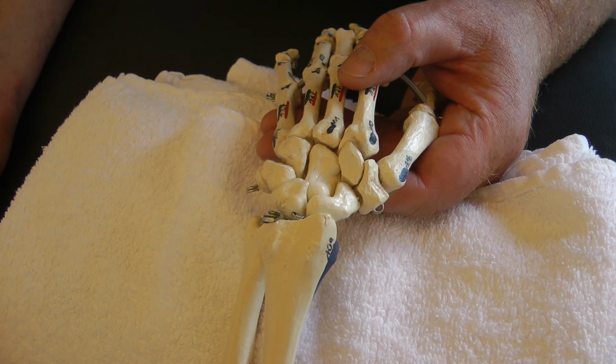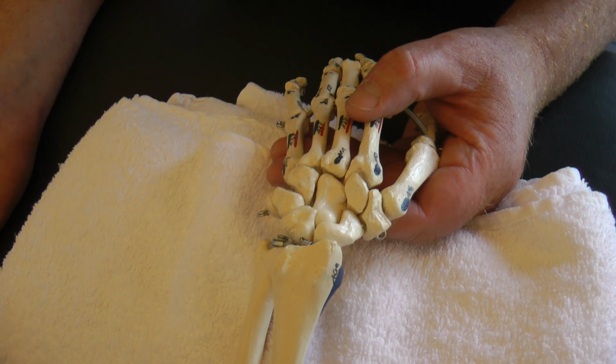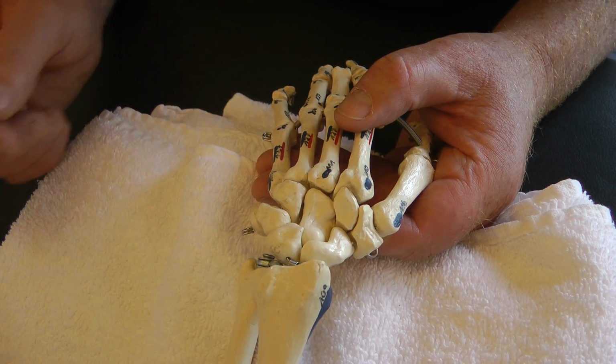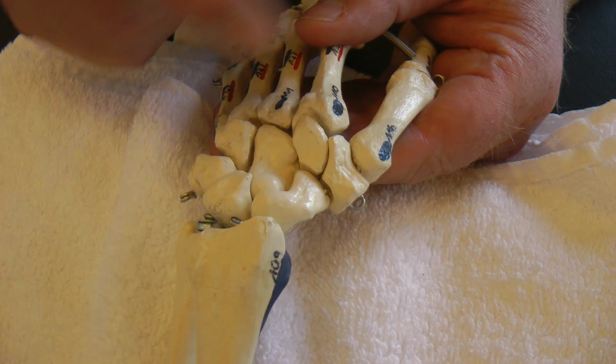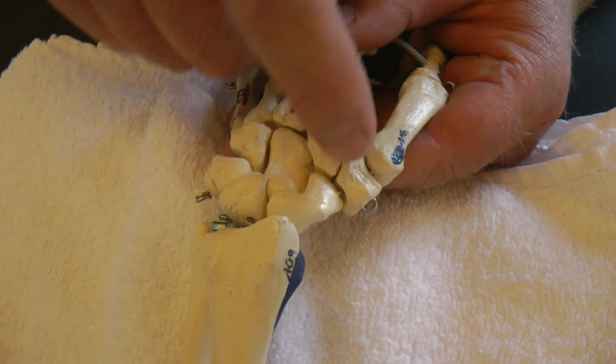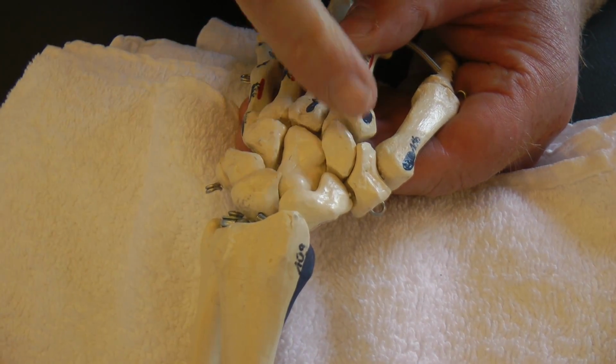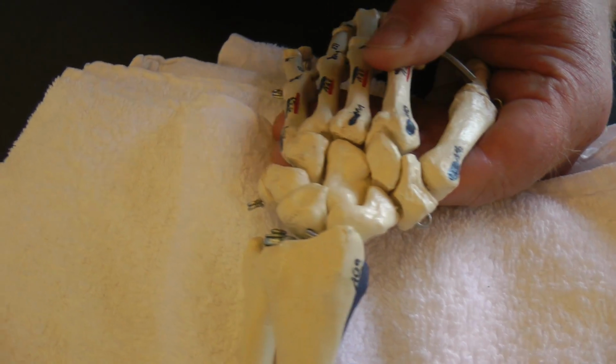Okay, I just wanted to identify the carpal bones for you and the wrist. So we can start with any of them, but I'll start with trapezium, which is under the thumb. You see the trapezium is right here, okay?